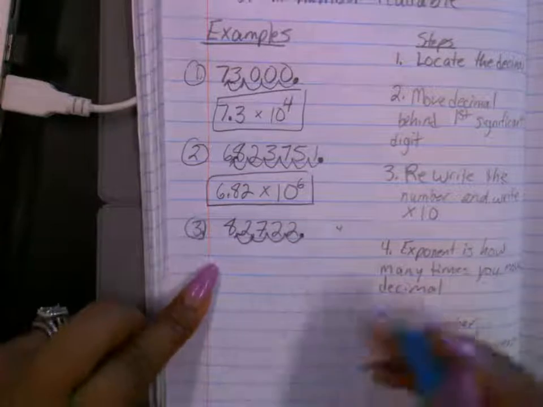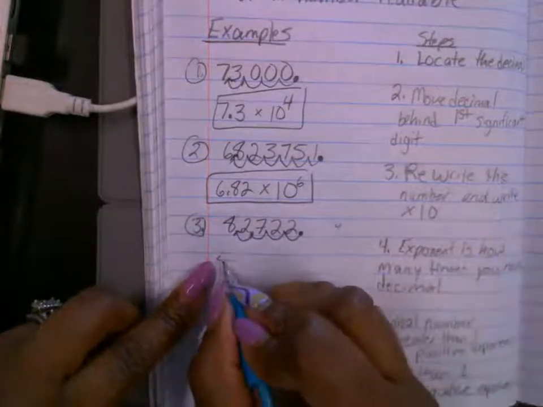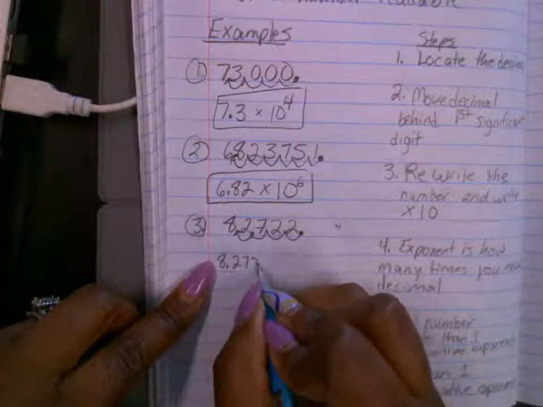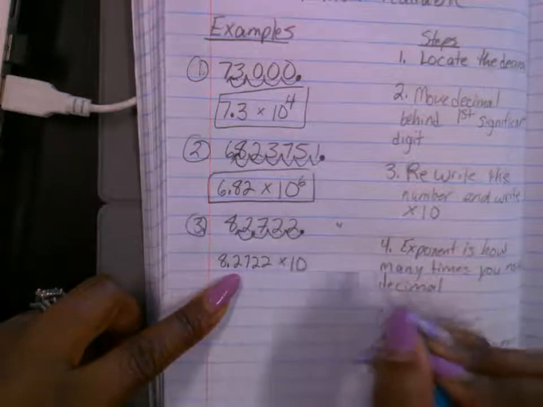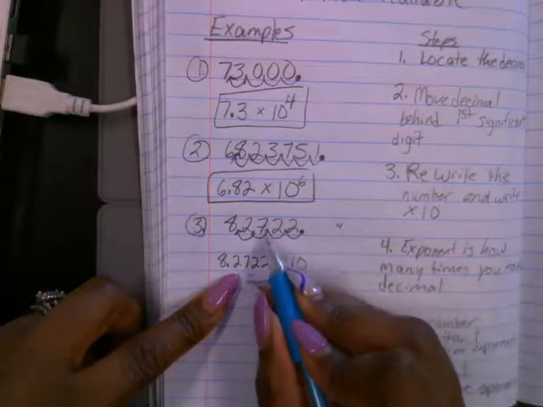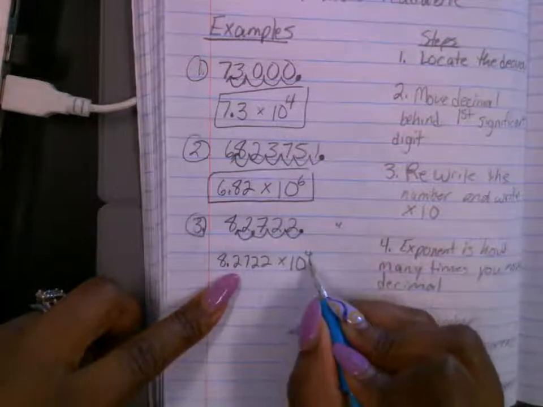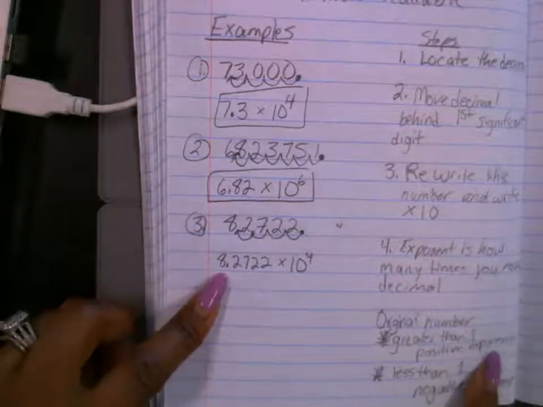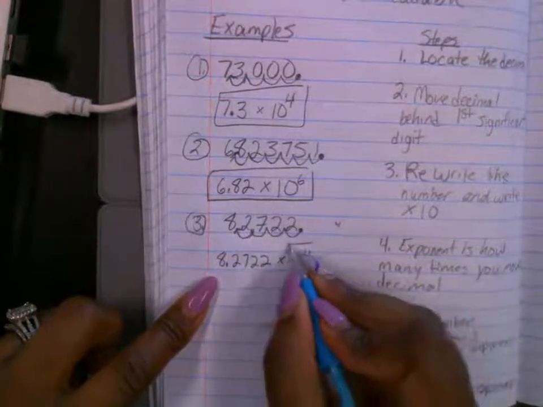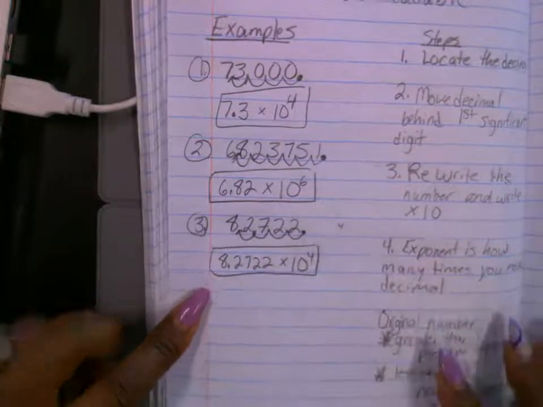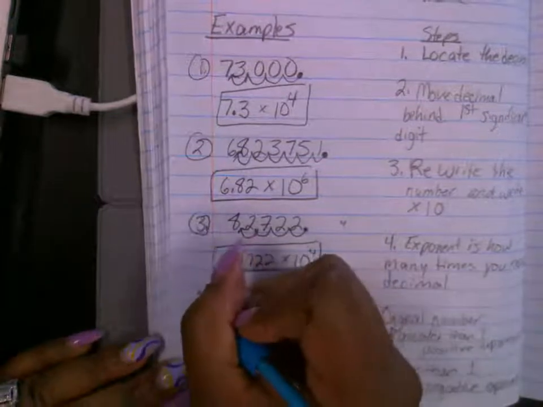Okay, so now you rewrite the number. This is 8.2722. I'm going to write all the numbers this time. Times 10, and the exponent, I moved it 4 times, so it's to the 4th. It's a positive exponent because the original number was greater than 1.